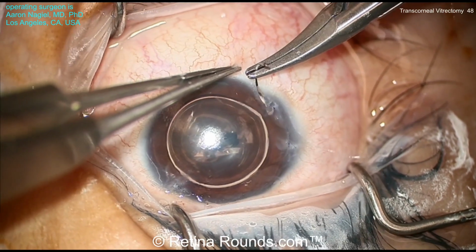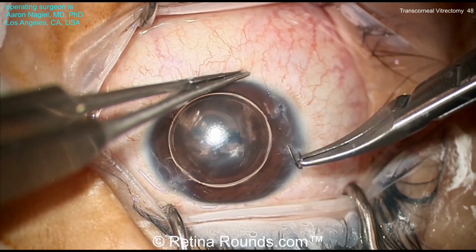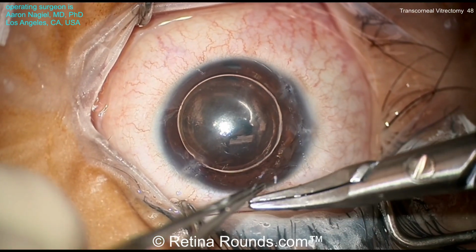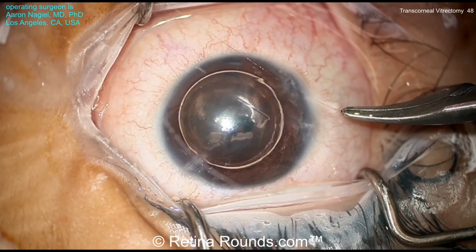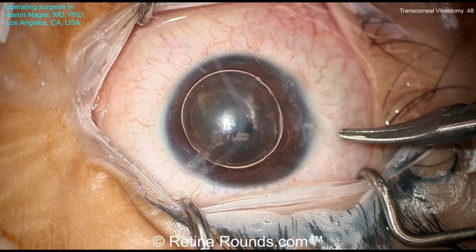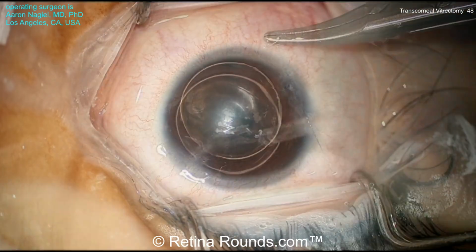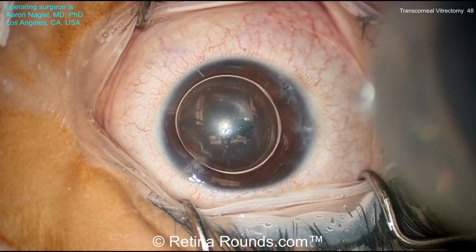Here we'll show you closure of the trocar wounds in a different patient. In this case, a 10-0 Vicryl monofilament suture is being used parallel to the limbus to close those radial wounds. The benefit of using the monofilament Vicryl is that it dissolves on its own in a pediatric patient, circumventing the need for having to remove the sutures. And the eye is rinsed with balanced salt solution to lyse any potentially viable retinoblastoma cells.